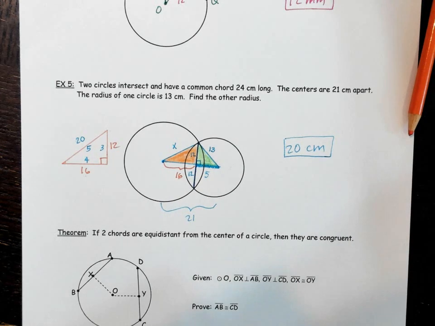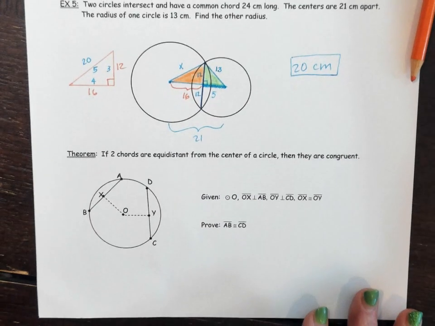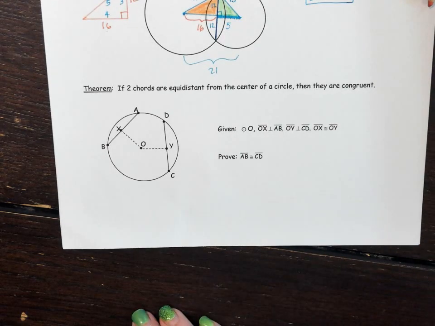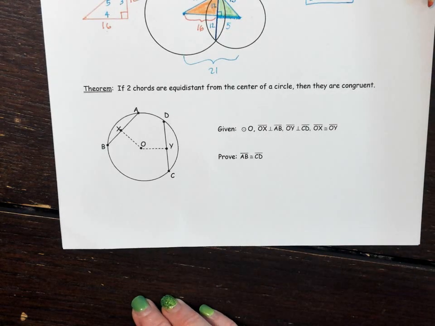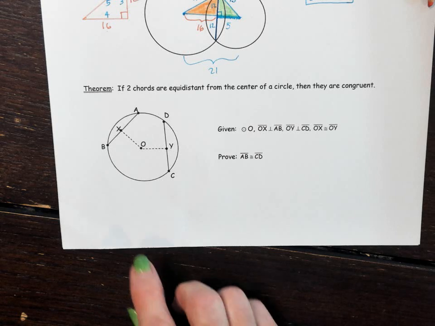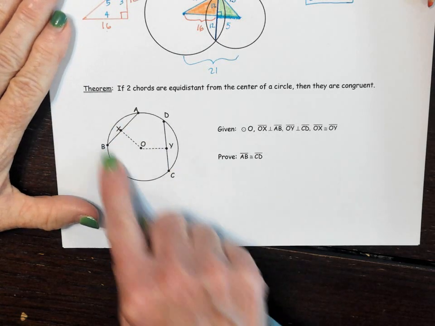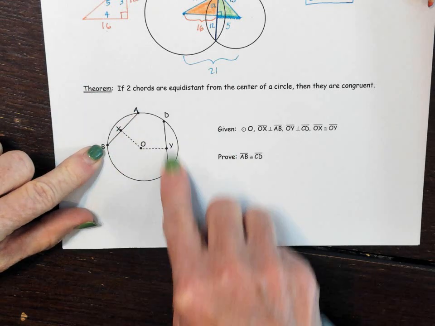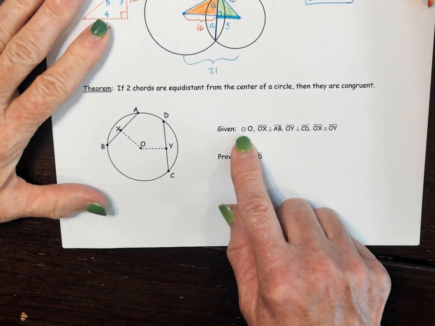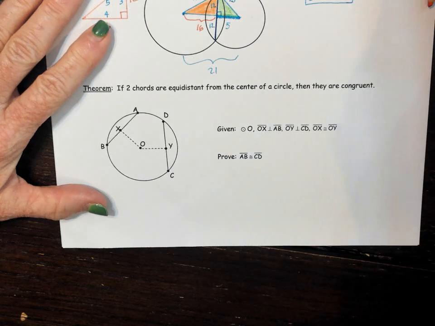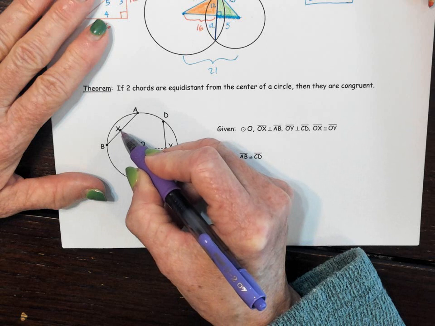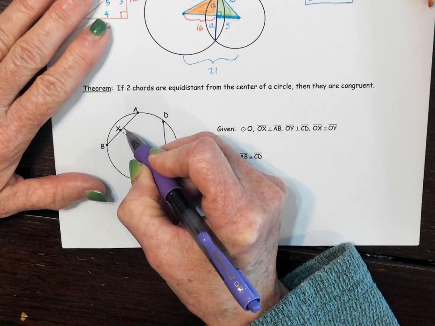All right, let's look at this next theorem down here. If two chords are equidistant from the center of a circle, then they are congruent. All right, so here's the picture. We've got these two chords right here, chord AB and chord DC. We have circle O, and segment OX is perpendicular to segment AB.